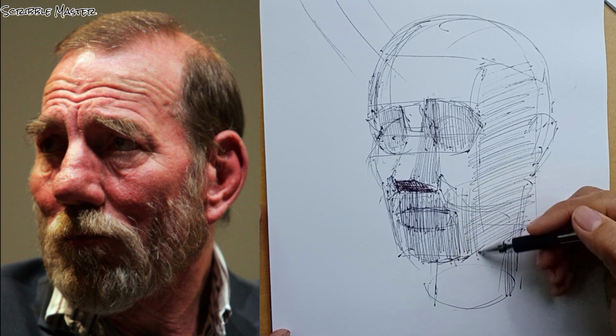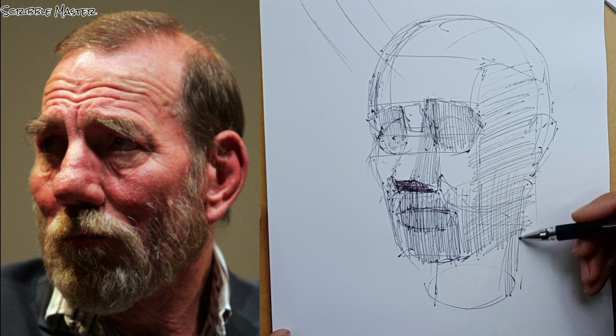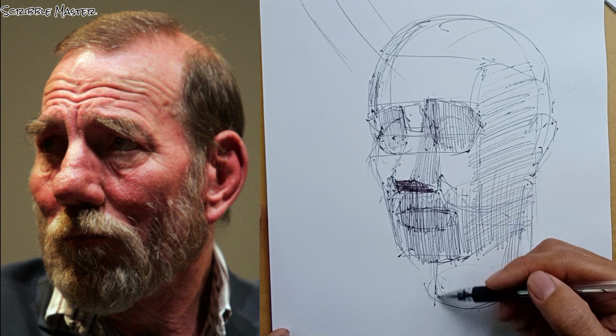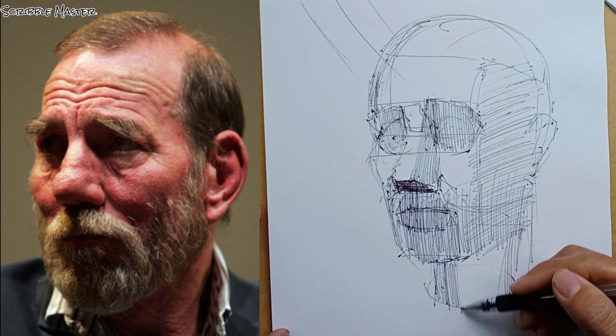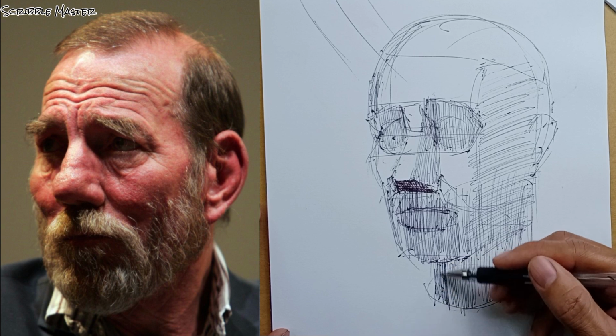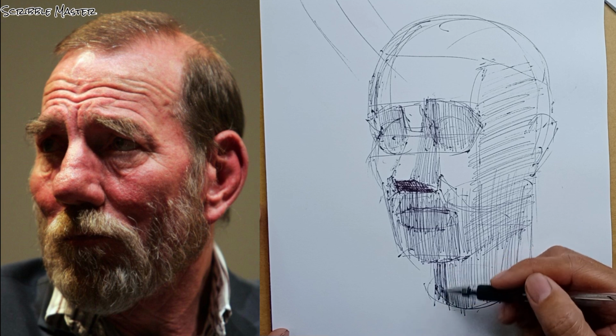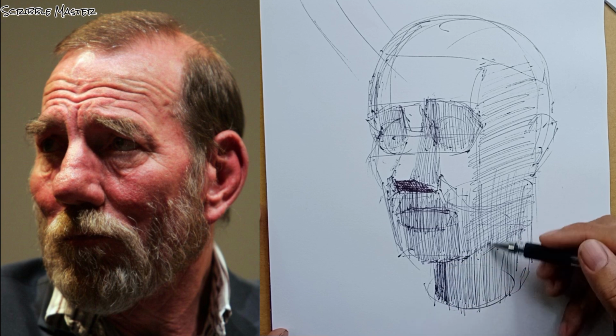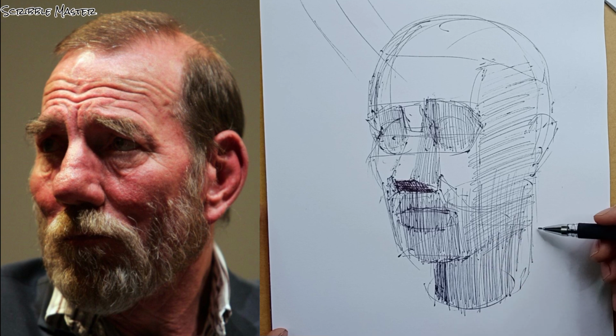That's why the technique I'm talking about is so important. Treating the drawing, or in this case the face, as a simple 3D object makes shading much easier because we're not focusing on the details right away. We're focusing first on the overall shape of the 3D forms we're visualizing.